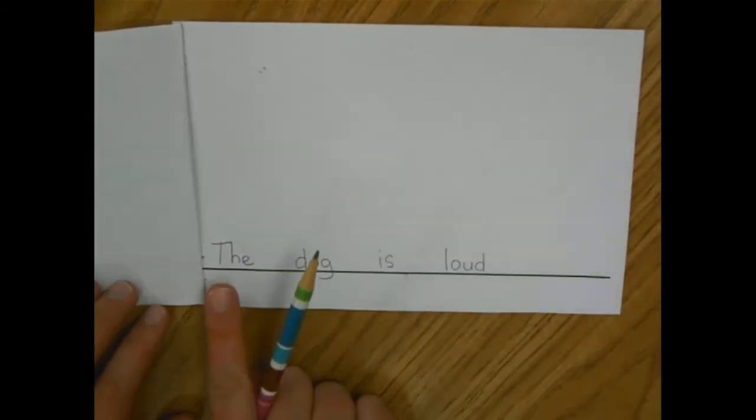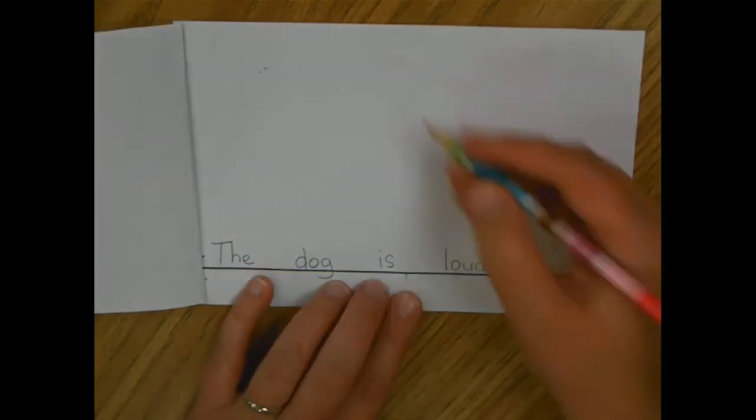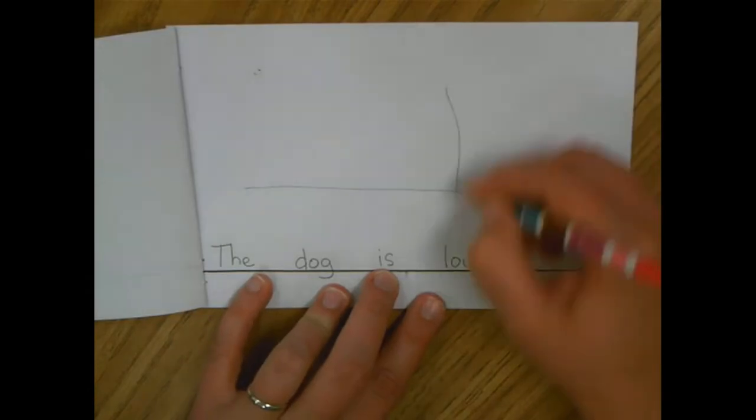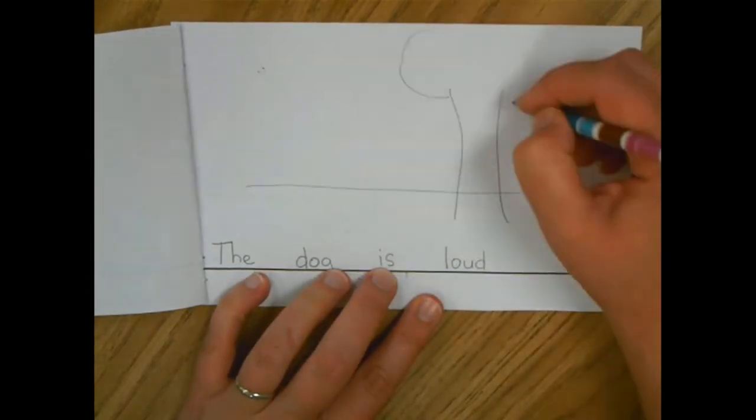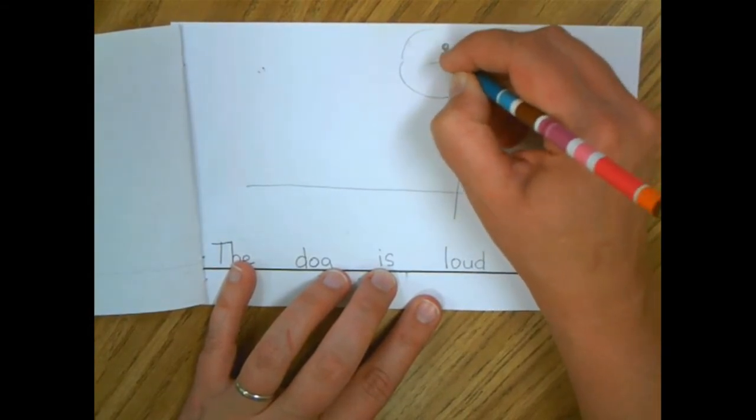I wanted this page to say the dog is loud. What are some details that I could add to help my reader know that the dog is loud? Let me think. Well, when is the dog loud? The dog is loud when it's barking. Oh, and my dog loves to bark at squirrels. So I'm going to draw a tree. And up here in the tree is going to be my little squirrel with his bushy tail. Hold on to a little acorn there.